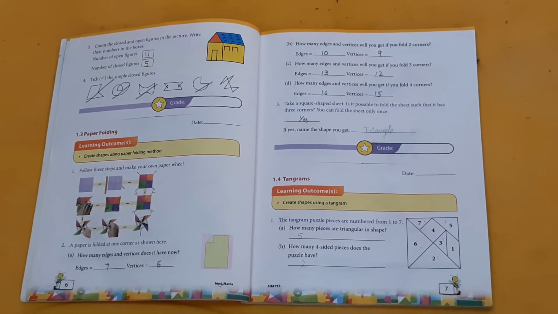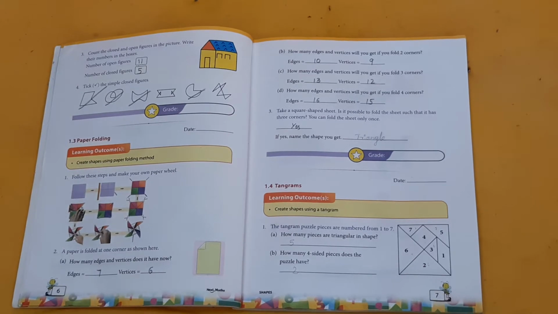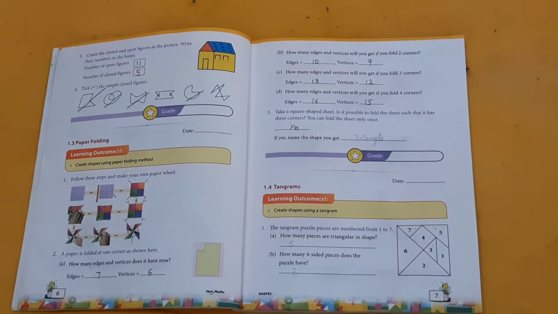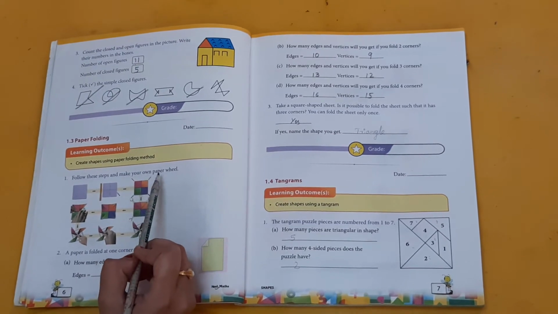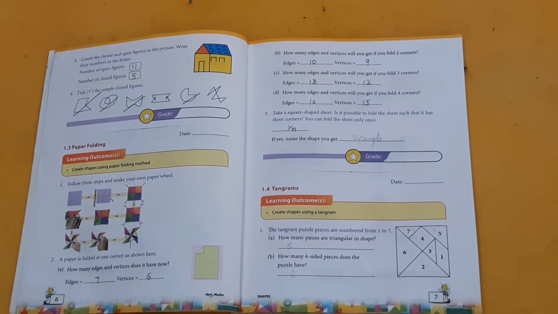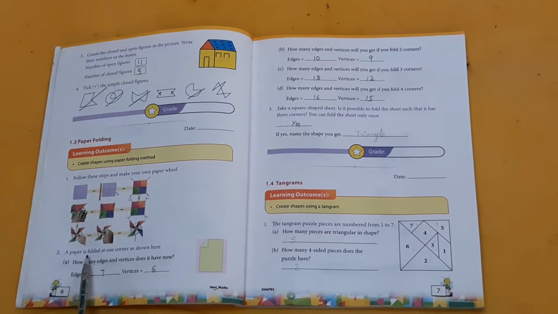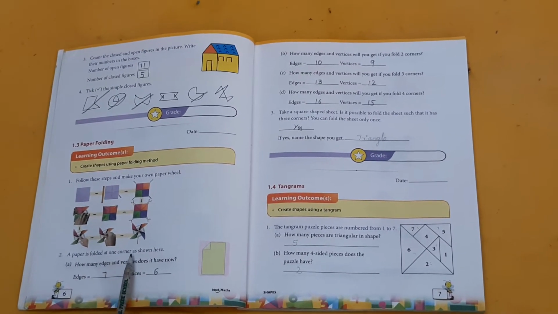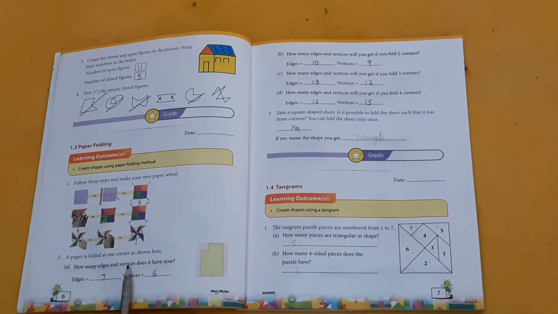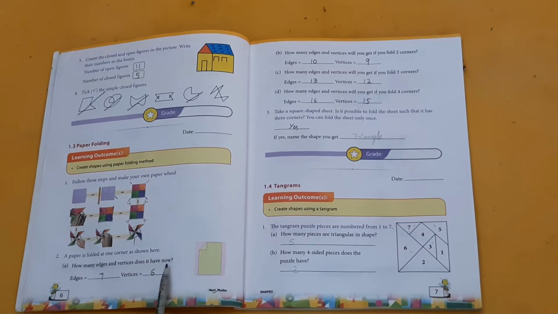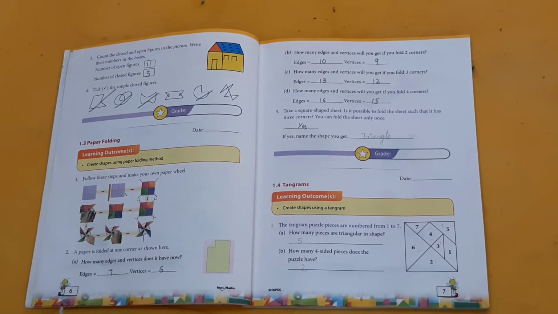Now we will go to Term 1, Book B, 1.3, Paper Folding. First question, follow these steps and make your own paper wheel. Try it on your own, children. Second question, a paper is folded at one corner as shown here. A. How many edges and vertices does it have now? There are 7 edges and 6 vertices.